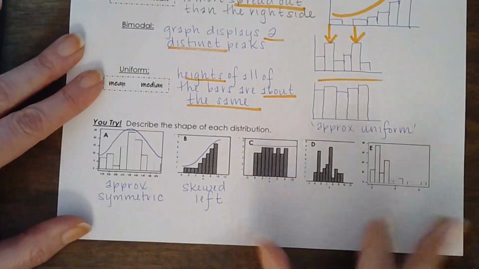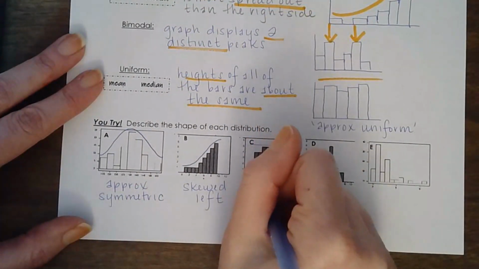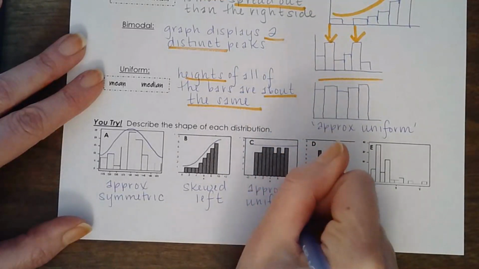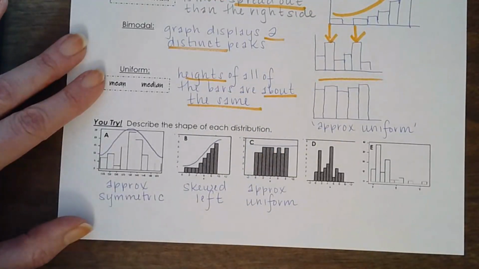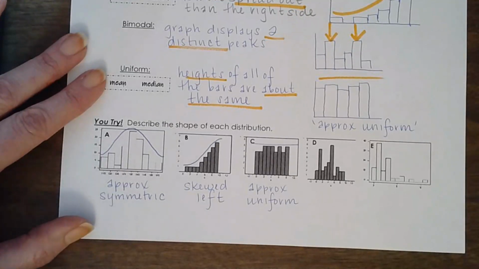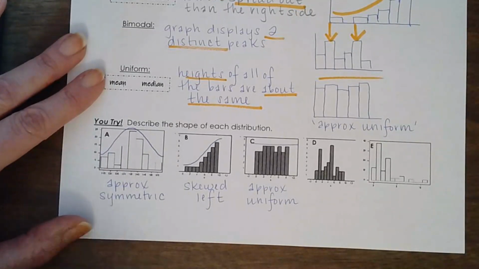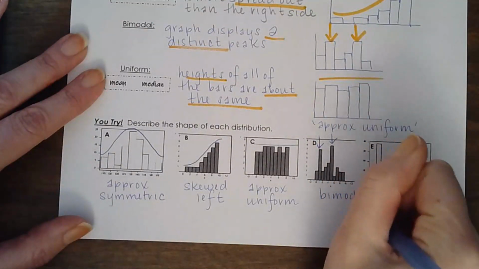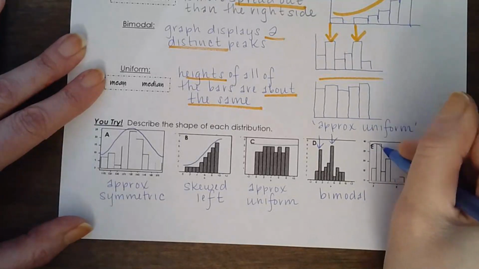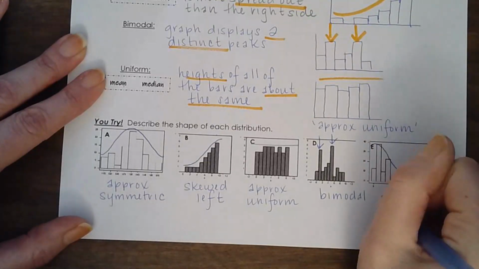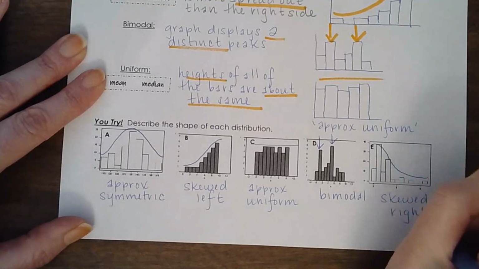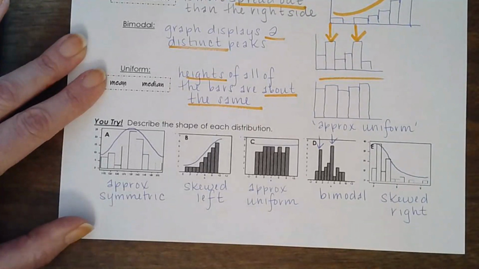Letter C, they're all about the same height. So approximately uniform. You guys, if you don't have approximately for A or C, that's fine. You're just going to see me use that, okay? It's fine if you don't have it, totally fine. D, two distinct peaks. So that's bimodal. And E, if I draw a curve, that is skewed right. Okay, questions?